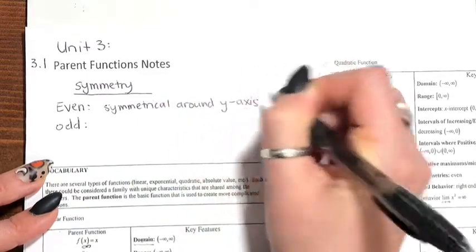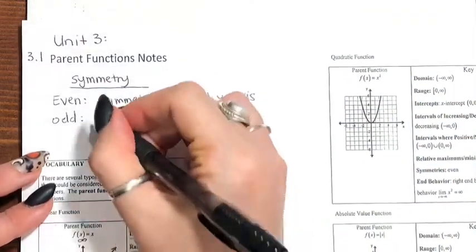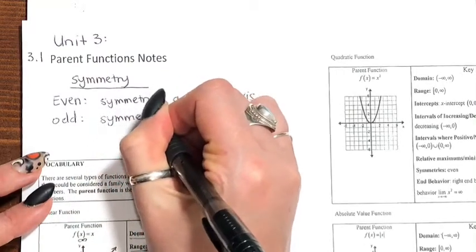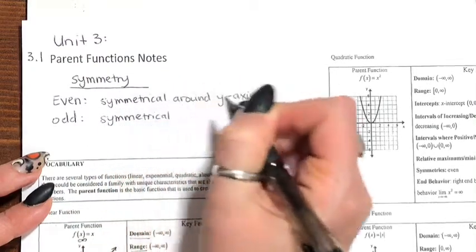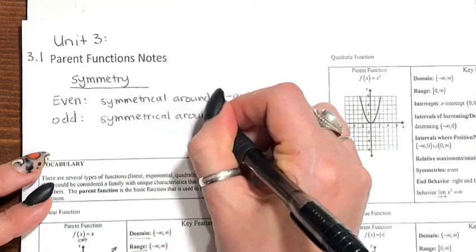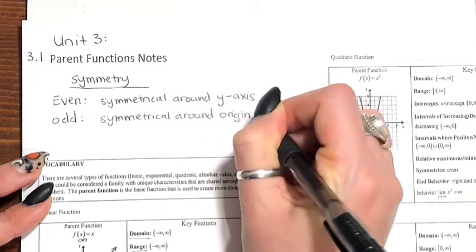And odd functions are going to be symmetrical around the origin. And what that means is that if you can flip your graph upside down or turn it around, it will look the same upside down as it does right side up.